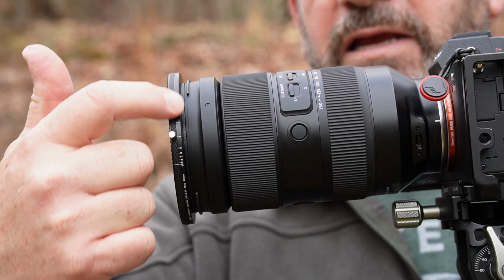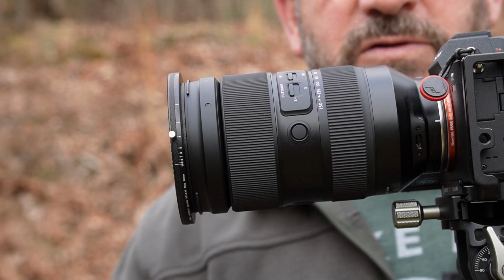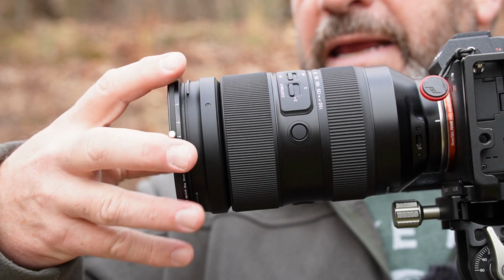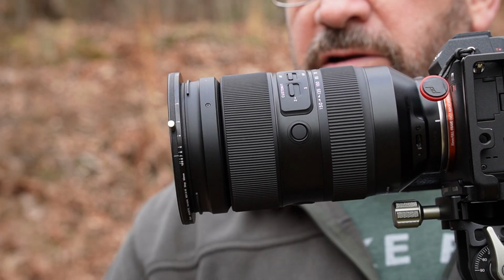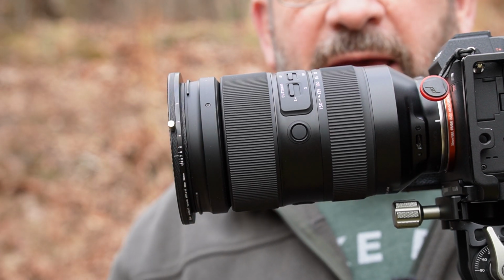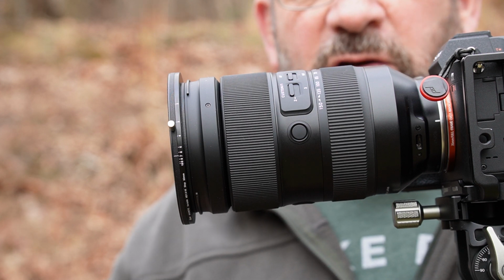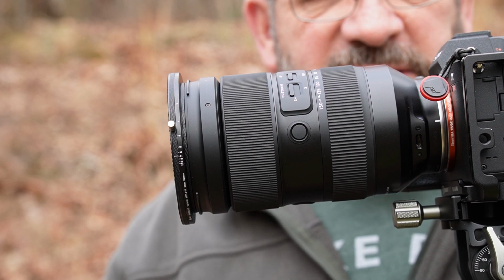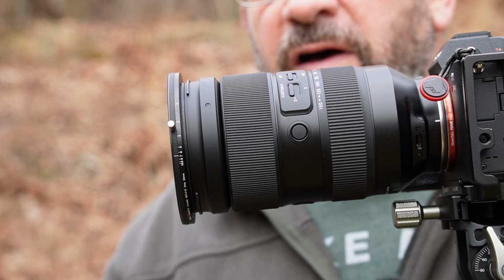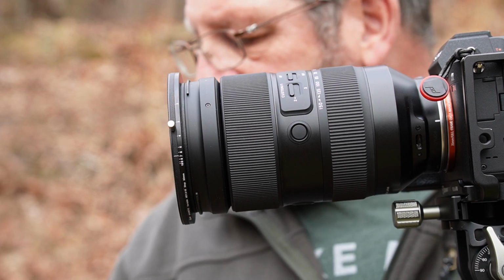You can see there's distinct markings as to where those stops would be. And again, the entire piece is magnetic for the Wolverine series. You can get them in different sizes. I ordered the 82 because that's my biggest filter size. I can use the 67 to 82 step up and it's fine. All of them are the same.